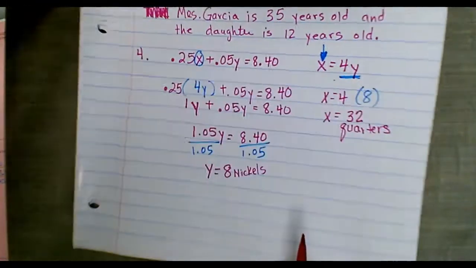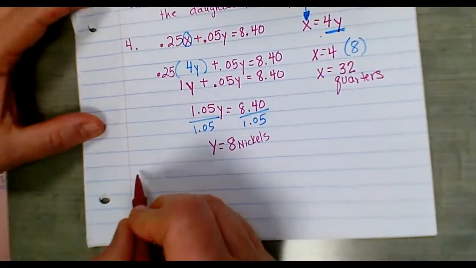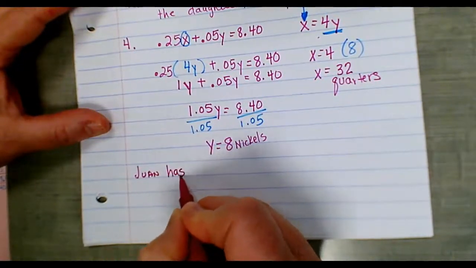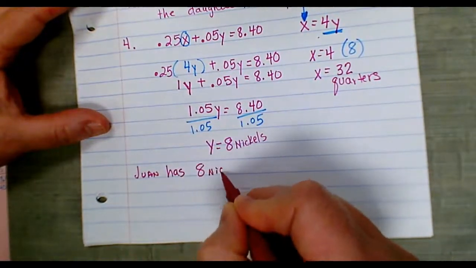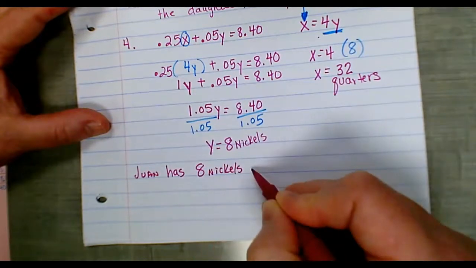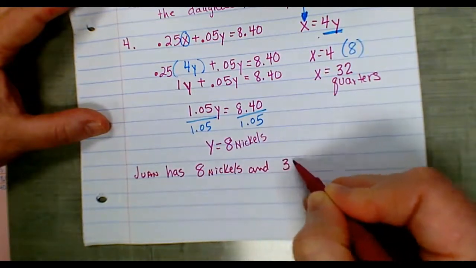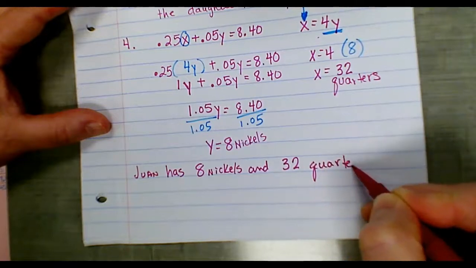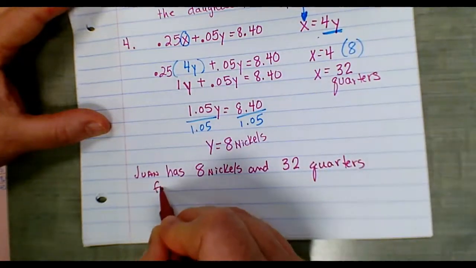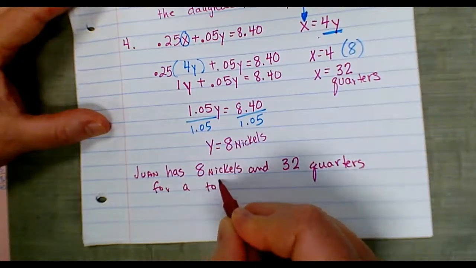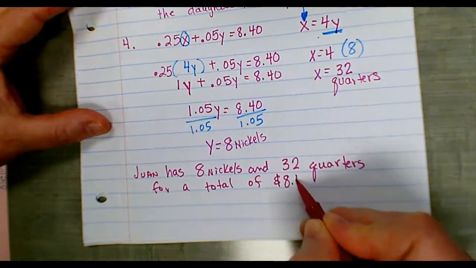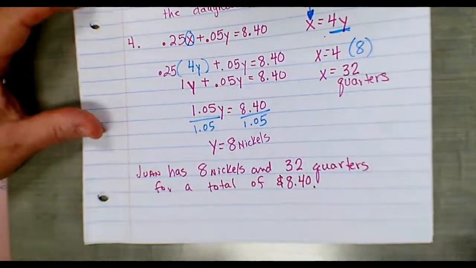Yes, we were. And so, 1 has 8 nickels and 32 quarters for a total of $8.40.